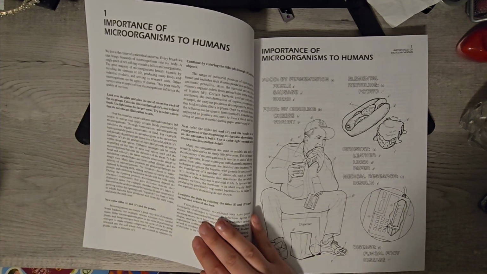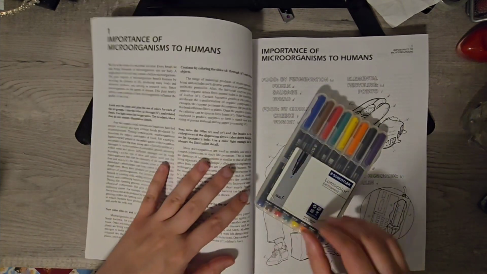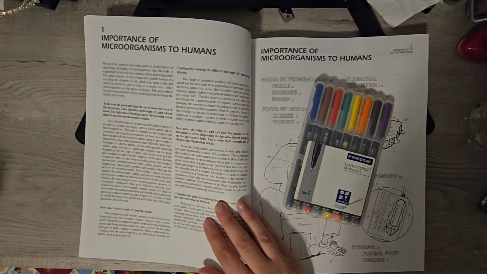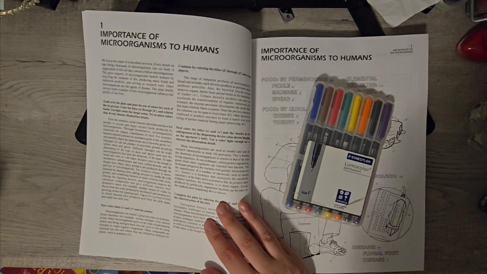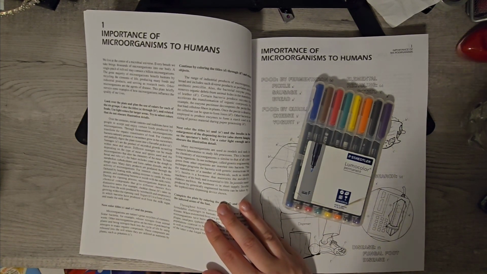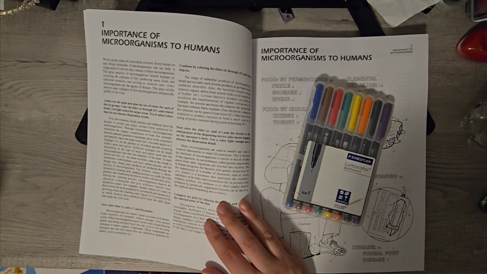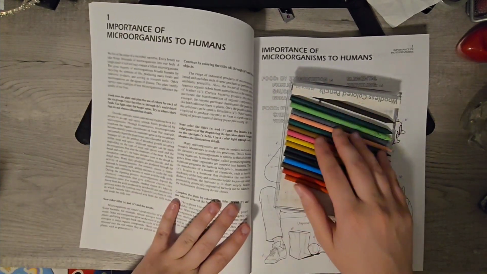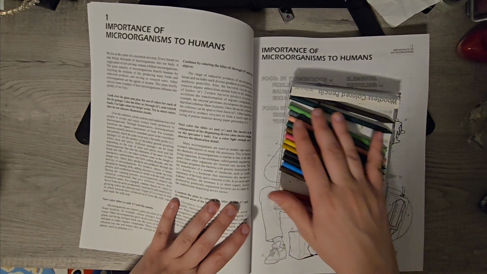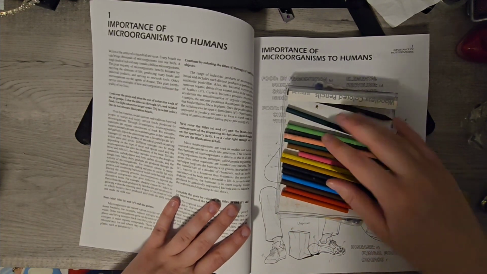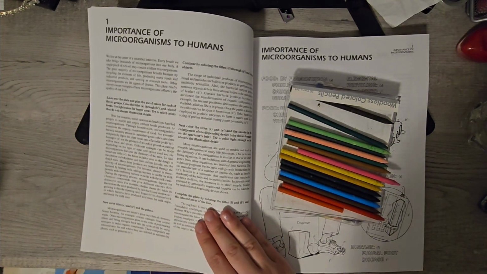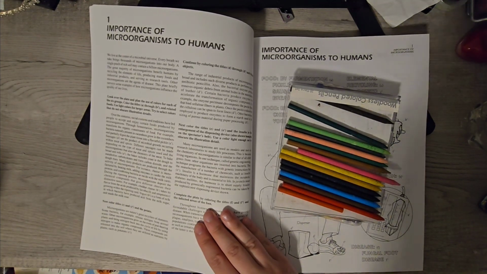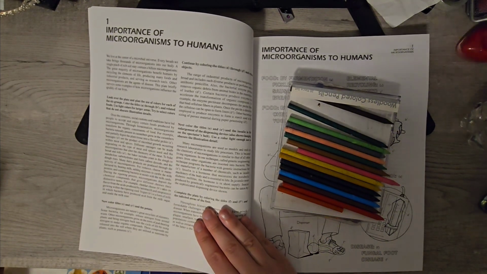I've got these. I don't know if they're felt tipped or not. I don't really know much about art supplies. But I've got those, and I've got these colored pencils. They're woodless colored pencils. Can't remember for sure, but I think I bought these at a Barnes & Noble in Alaska.